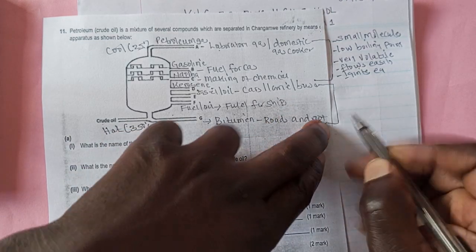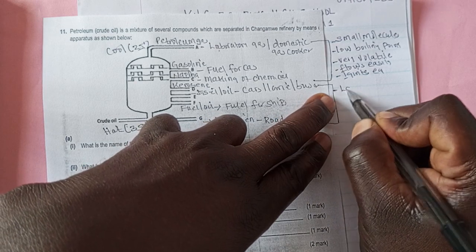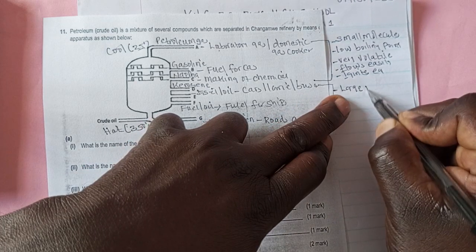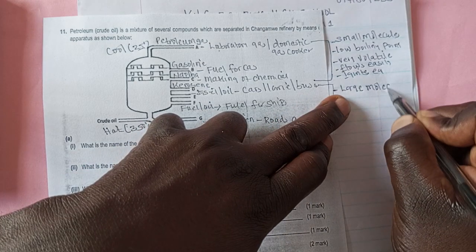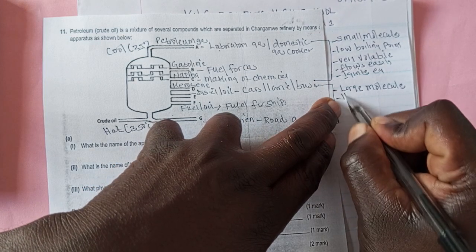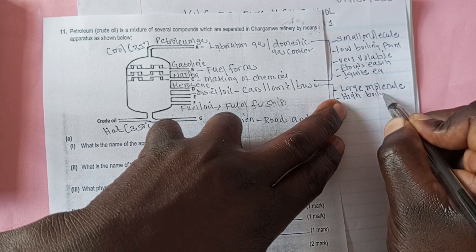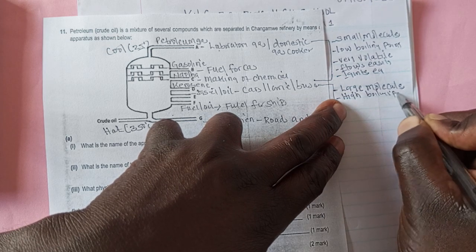The components from the diesel up to where we have the bitumen have different properties. They are large molecules, so they have high boiling points.